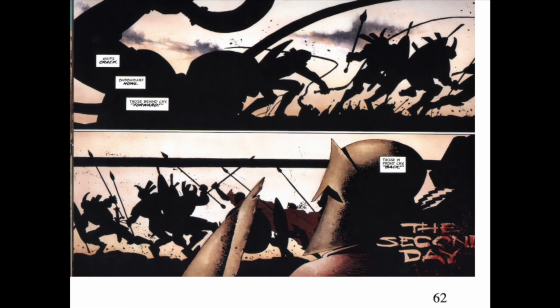So if we follow the way that Miller wants us to read, we come in from the left. Okay, well, that's normal. Normally we would read in a zigzag pattern in the West, right? We would read in a zigzag pattern starting on the left. So we would read from left to right, and then zigzag down to the next panel and read from left to right. If you're reading a page of type, it's a series of zigzags.